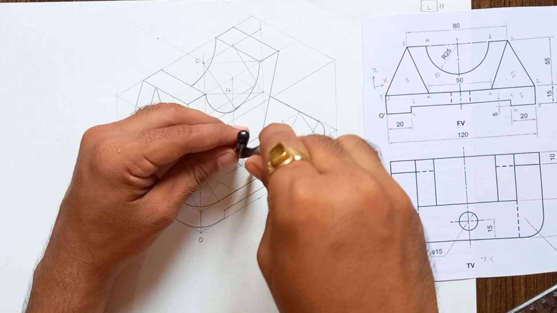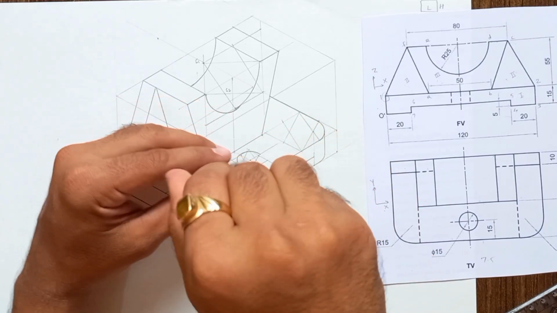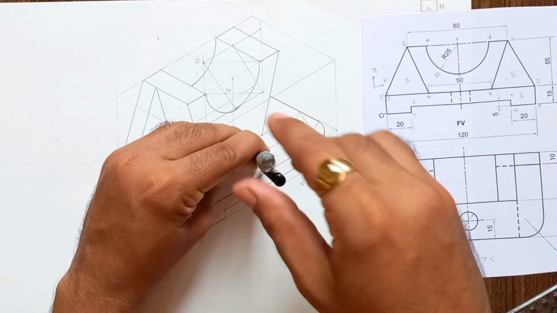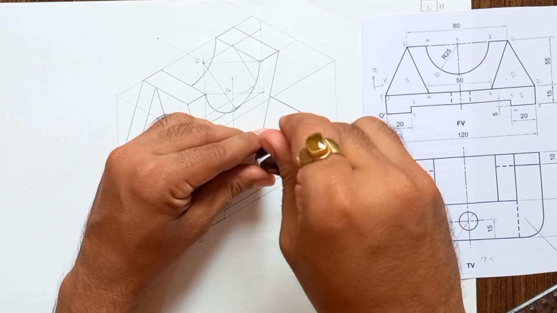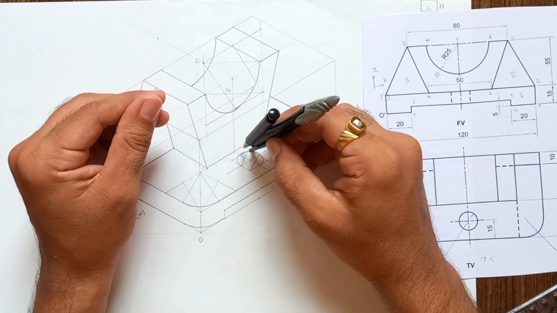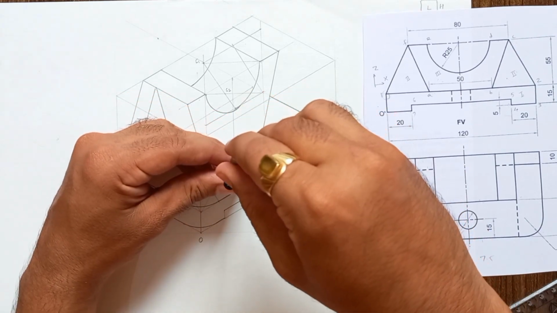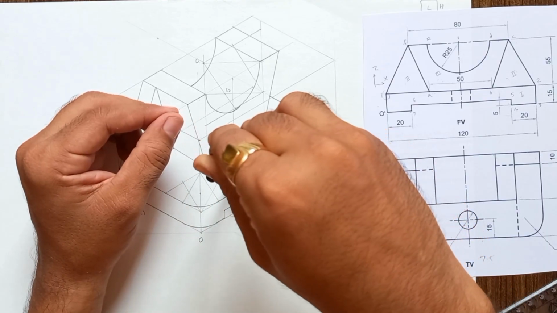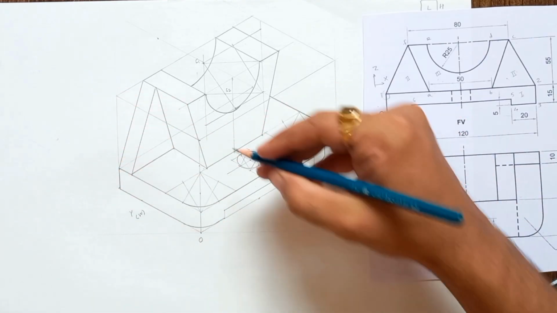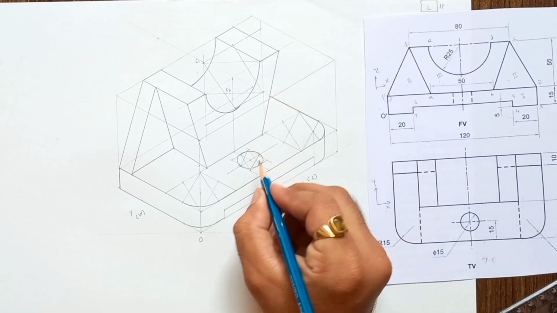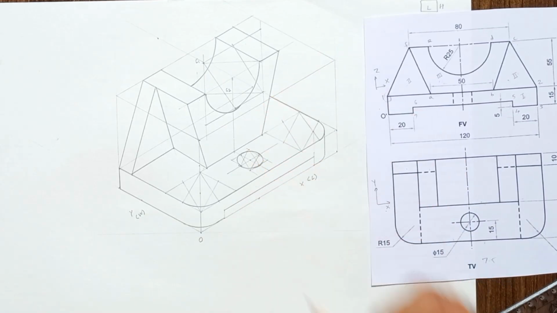This radius in your compass. Now this is a circular hole of diameter 15 mm.